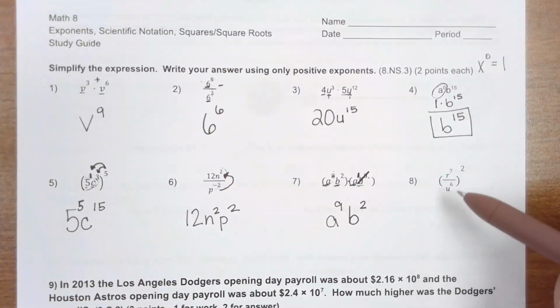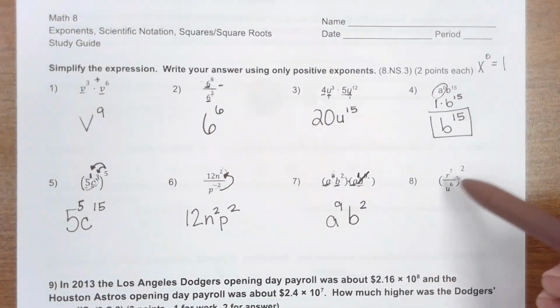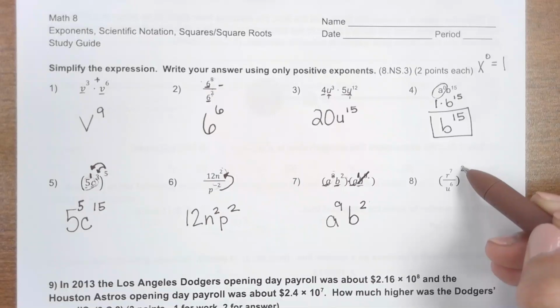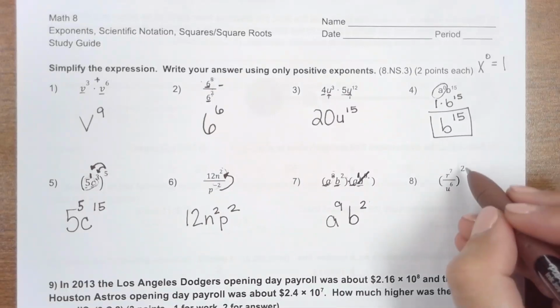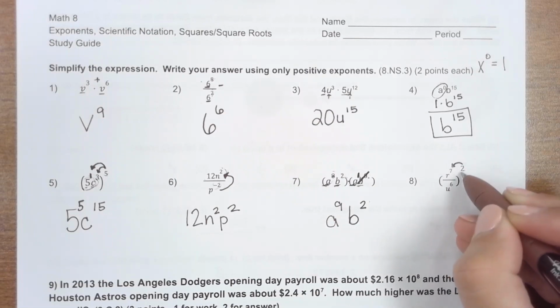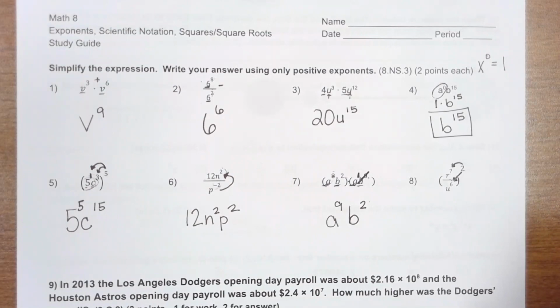All right, and then last one here, number 8. So r to the 7th over u to the 6th. I don't have same bases, so I can't combine those. All that they want me to do is to take it to the power of 2. So remember, a power to a power means that this outside exponent is going to be multiplied to every single exponent on the inside of that parentheses.